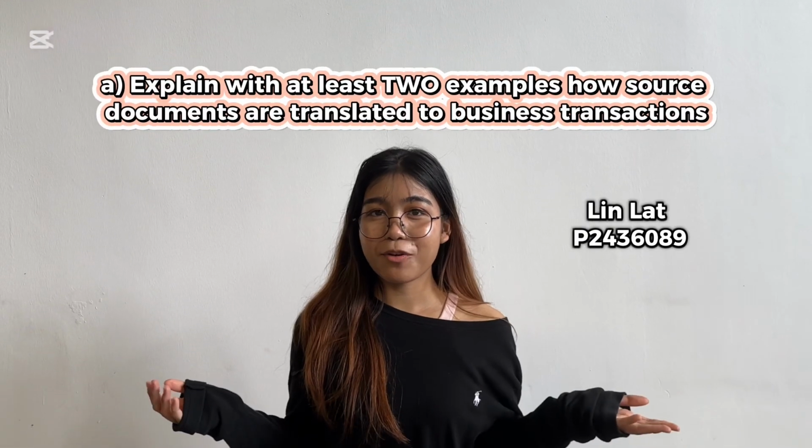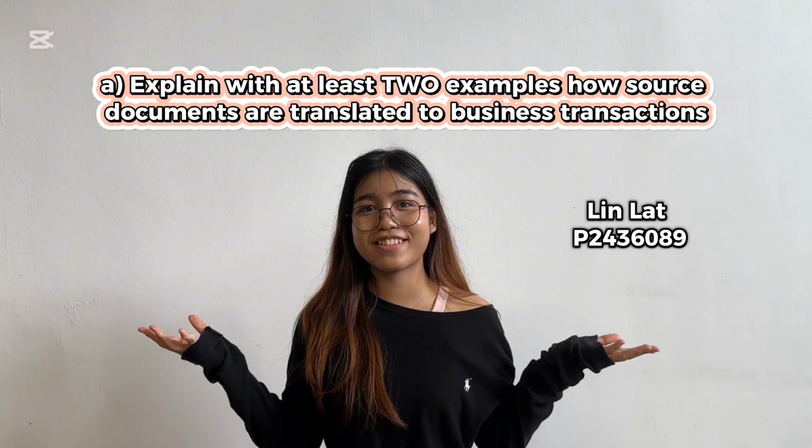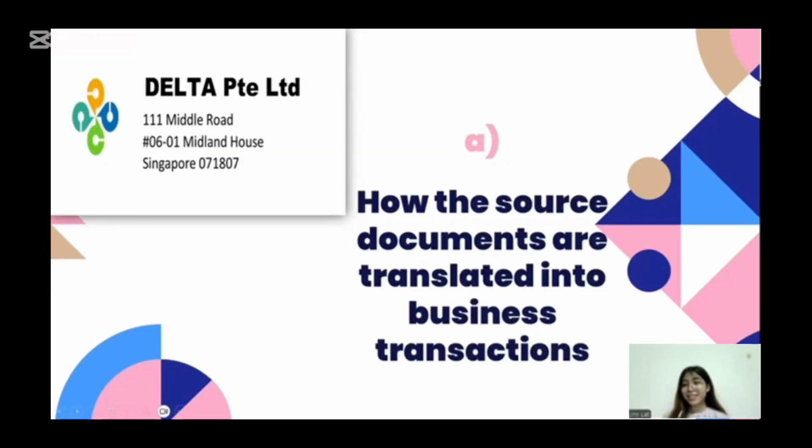Hi, I'm Lynn, and I'm going to explain the two examples on how the source documents are translated into business transactions. Now, without further ado, let's get right into it.